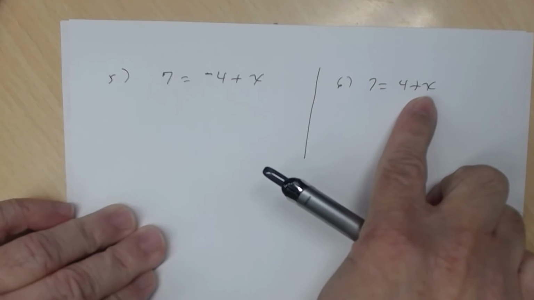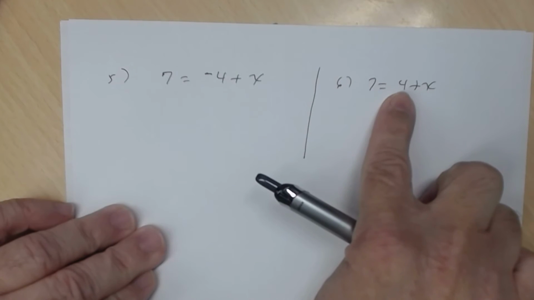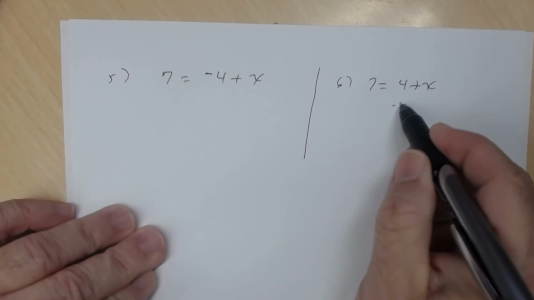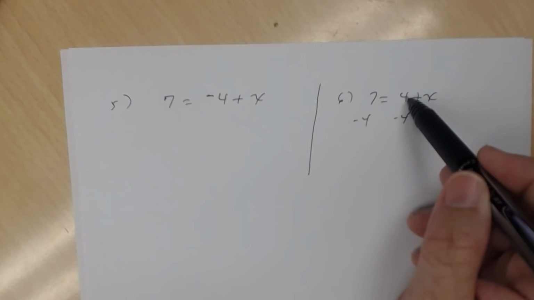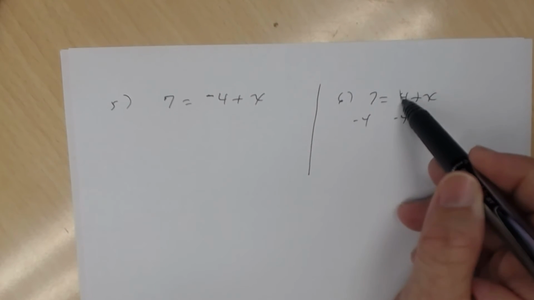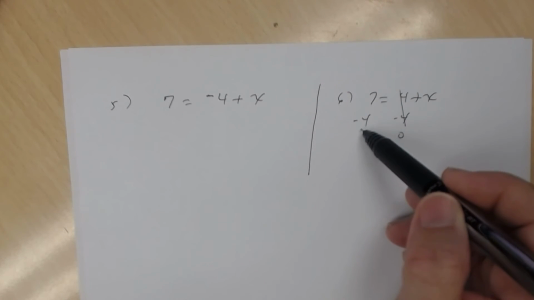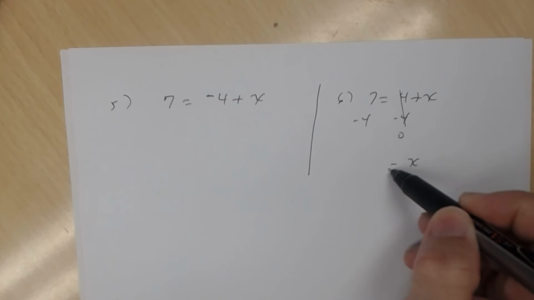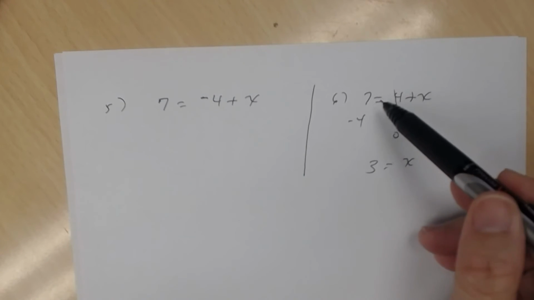So to get x by itself, right now I'm adding 4. See how it says this, adding 4? So the opposite of adding 4 is to subtract 4. Okay? All right? And so 4 subtract 4 is 0, combine like terms, and 7 subtract 4 is 3. So I get x equal 3. And it kind of makes sense because if I check it, 4 plus 3 equals 7.